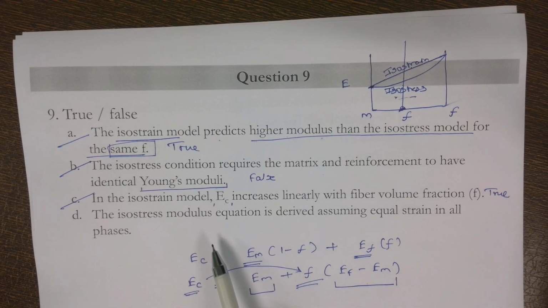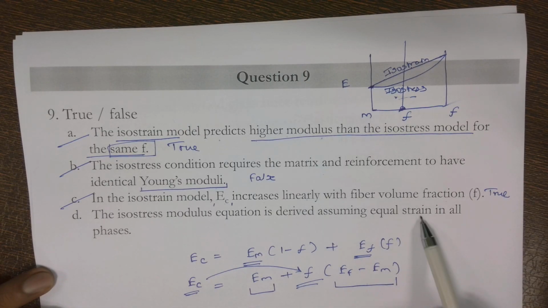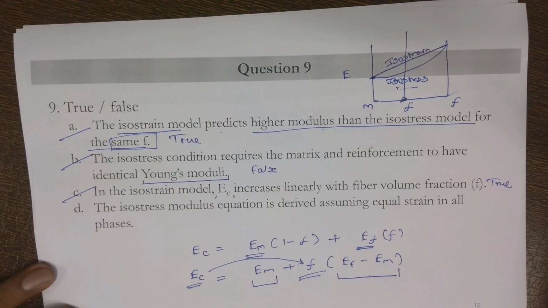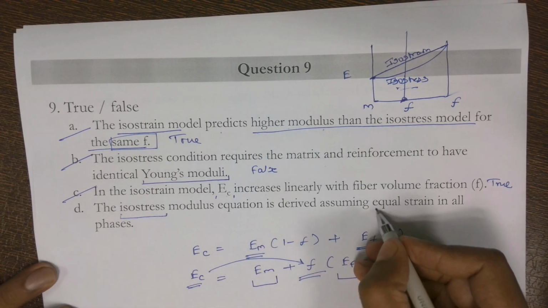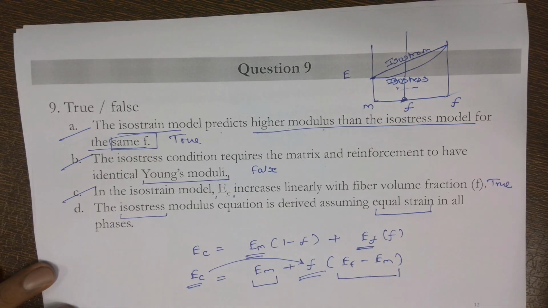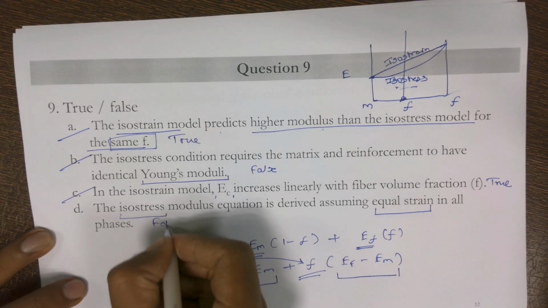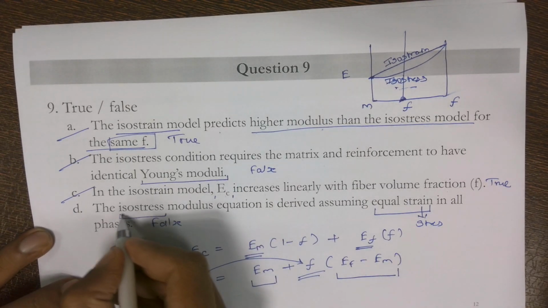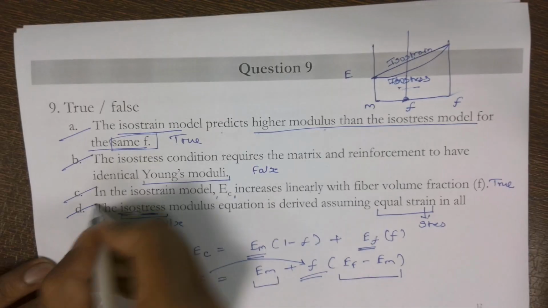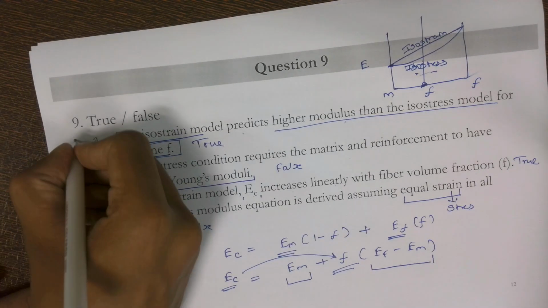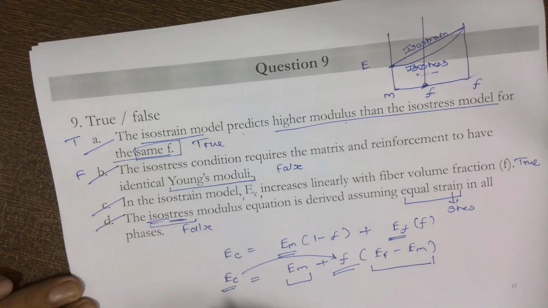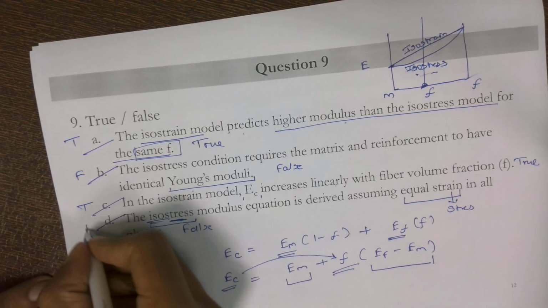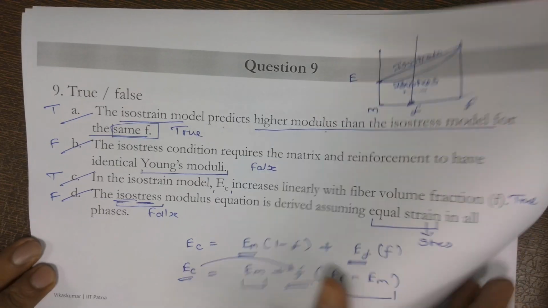The isostress modulus equation is derived assuming equal strain in all the phases. Isostress requires equal strain in all the phases. True or false? It's false. Very good. What does it require? It requires the equal stresses, because isostress. Okay, so with that, we have solved this question number 9. Let me write the final answer: true, false, true, and false. If any doubt, let me know. If not, let's go to the next question, question number 10.